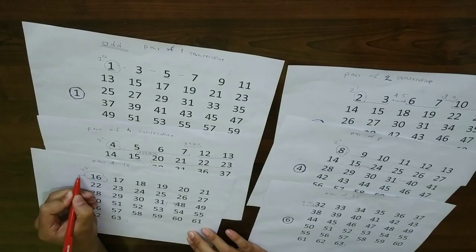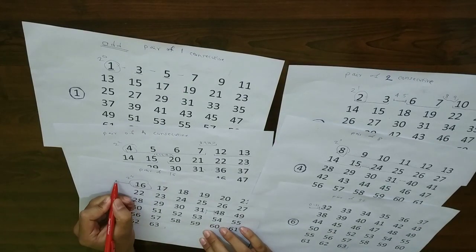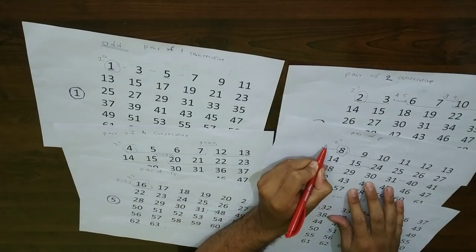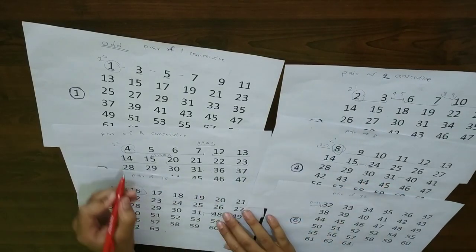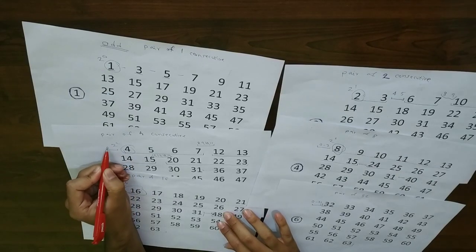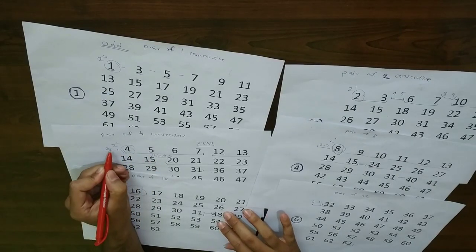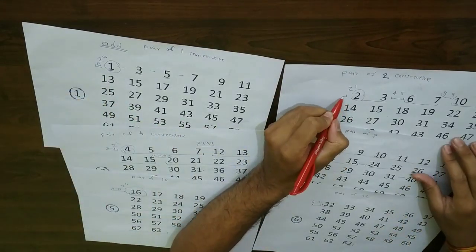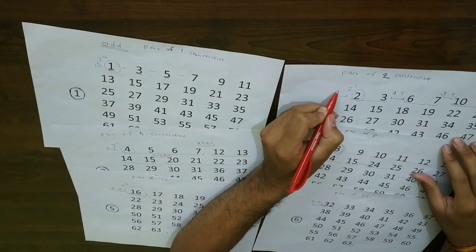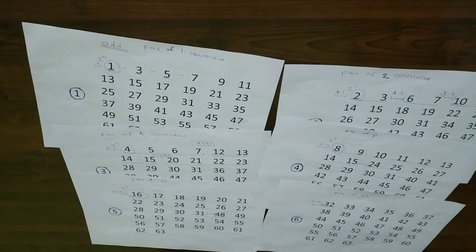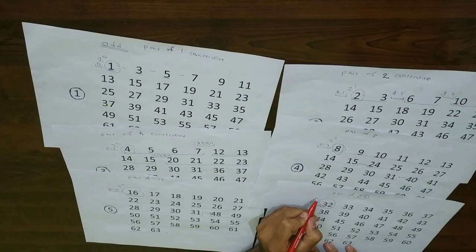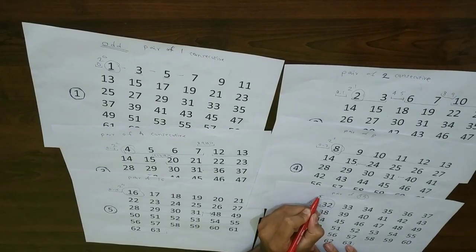Here also the first 16 numbers are missing, 0 to 15. Here also the first 8 numbers are missing, 0 to 7. Here the first 4 numbers are missing, 0 to 3. Here one number is missing, 0. Here 2 numbers are missing, 0 and 1. So this pattern is here, and here 32 is the first number, which is 2 raised to 5.